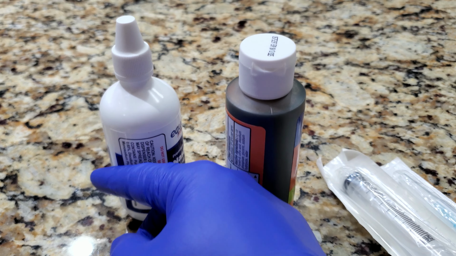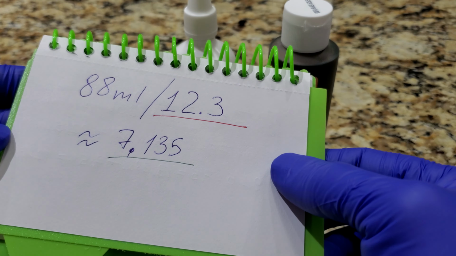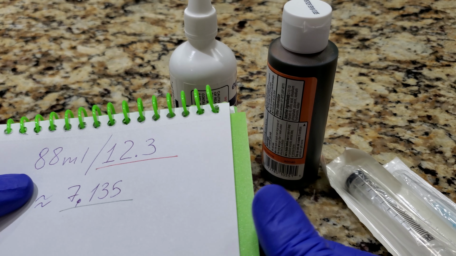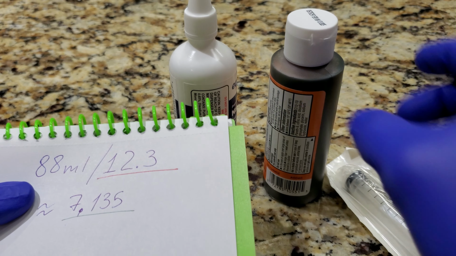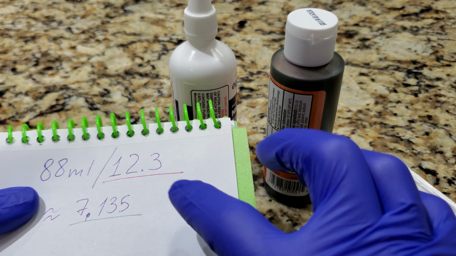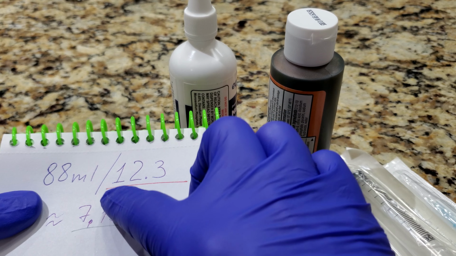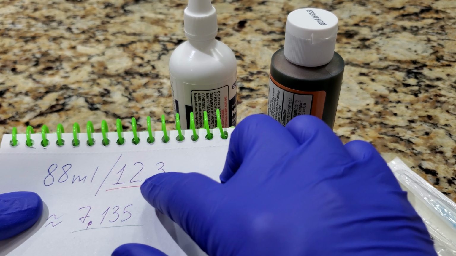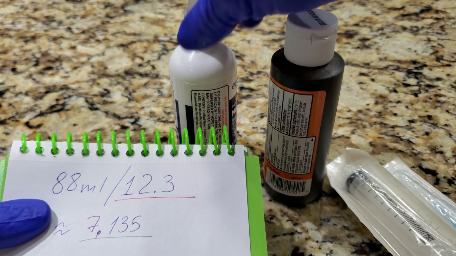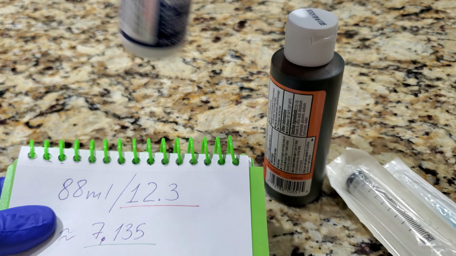We also need a little math to understand how much of each one we need. Just to quickly explain, there's much more math involved, but very simply we found this coefficient, which is roughly 12.3 times more of this we need.